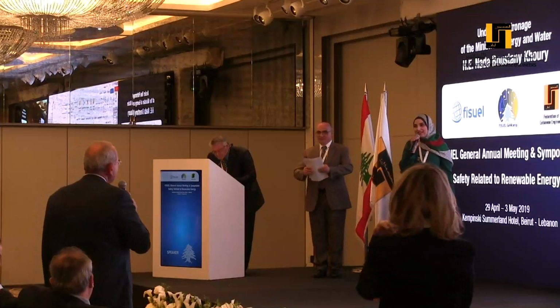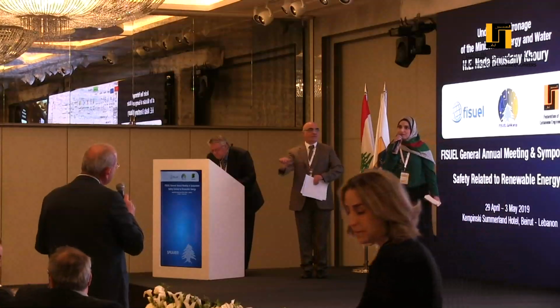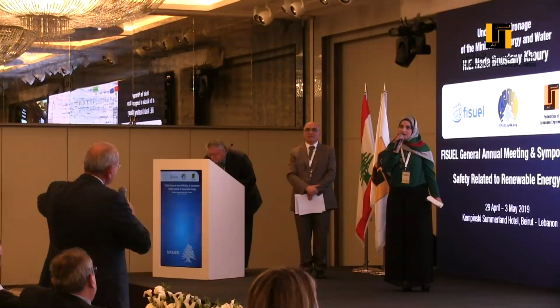Is there any similar application, but for a bigger building? It's for a residential house, yes. Residential house. Is there a similar application, but for a building with, for example, many stories?